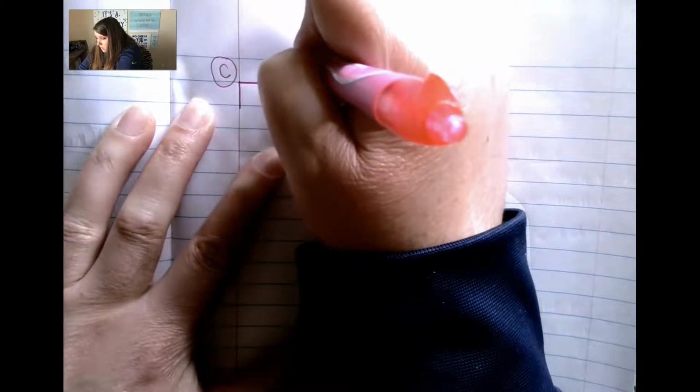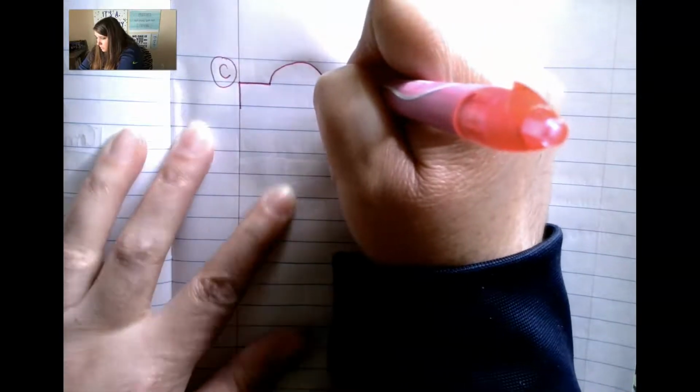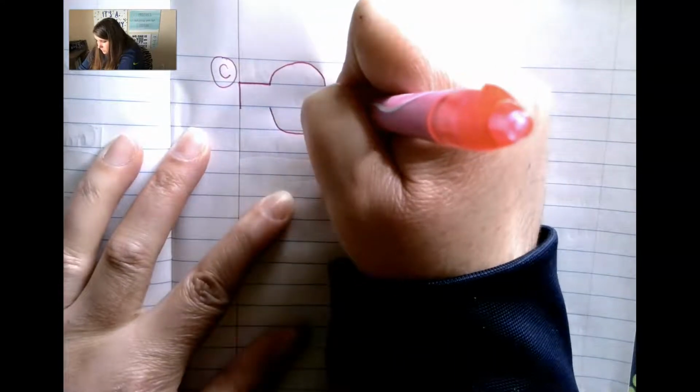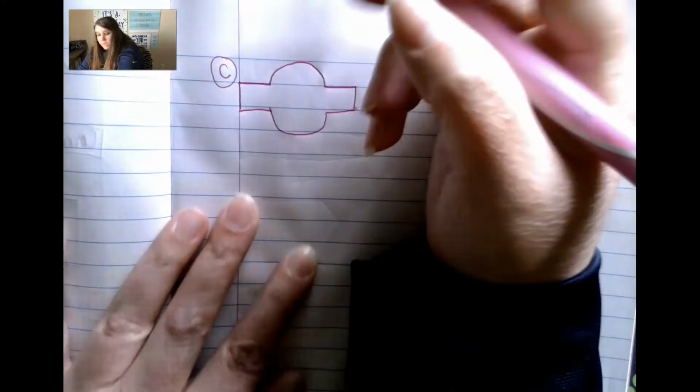All right, so on this example, let's go example C. We have a shape that looks like this, okay?